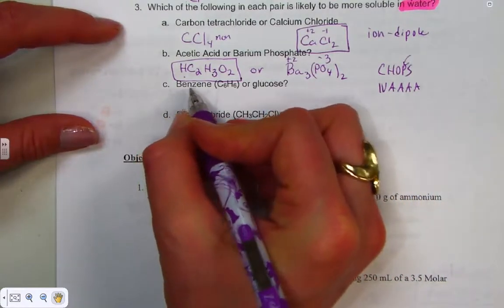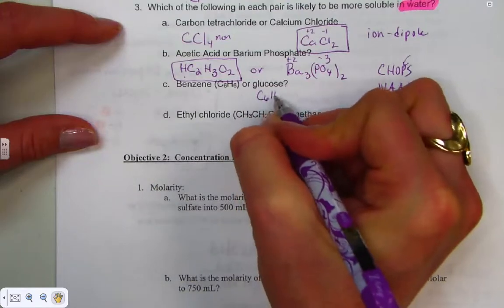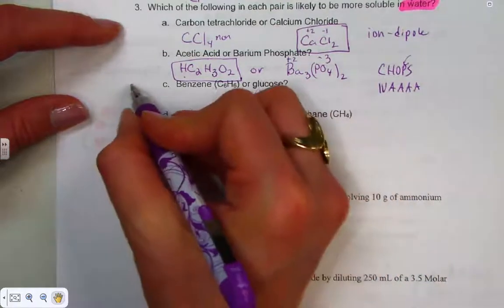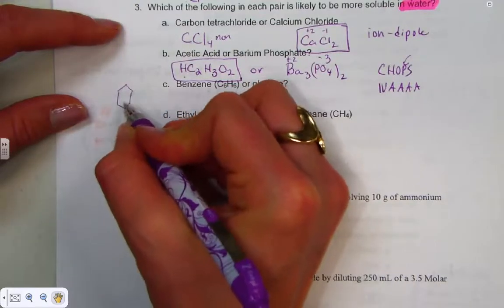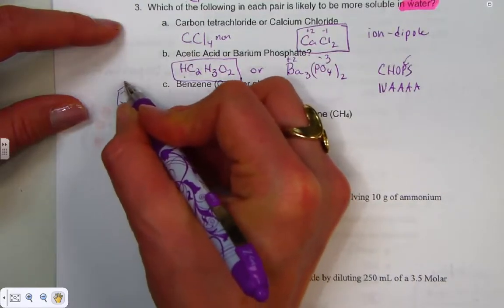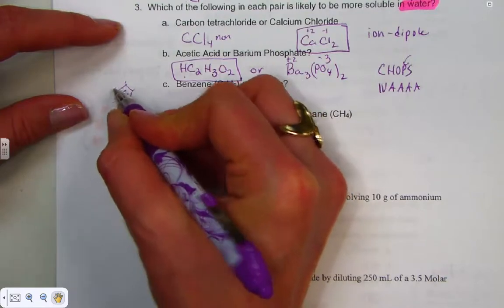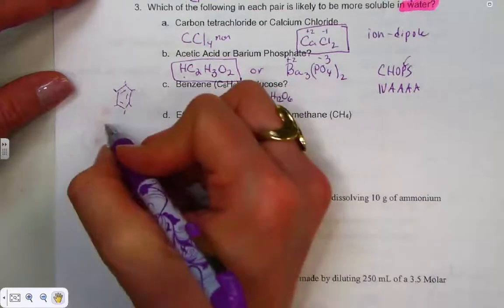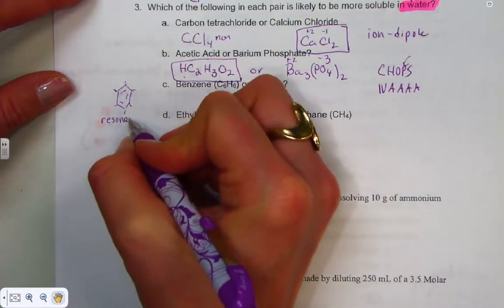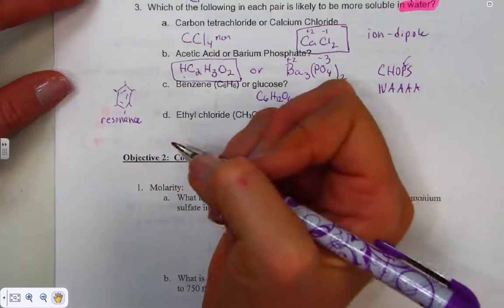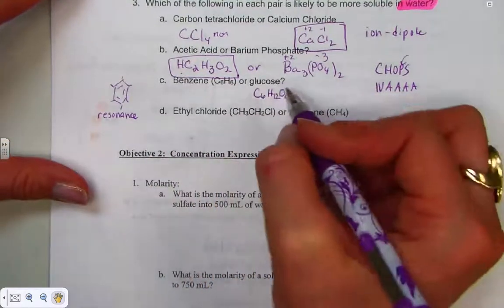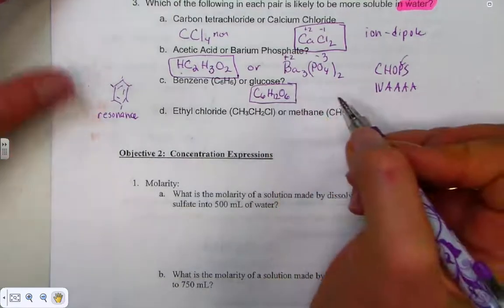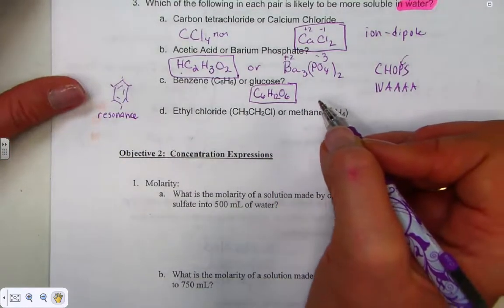Benzene, C6H6, or glucose, C6H12O6. Benzene is an aromatic compound. Aromatic means that it exhibits resonance. It's that ring, carbon in a 6-ring fashion with some hydrogen sticking out. I'm alternating the double bonds, just throwing out some language so hopefully it sticks. It's called resonance. It is a nonpolar molecule. Glucose is blood sugar, and indeed that is a polar molecule. Sugars dissolve in water.